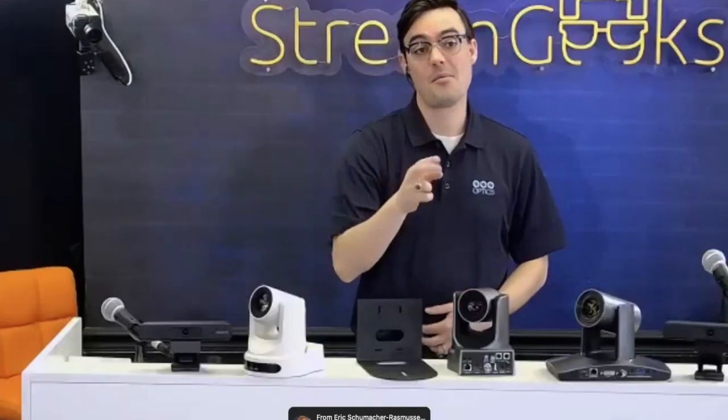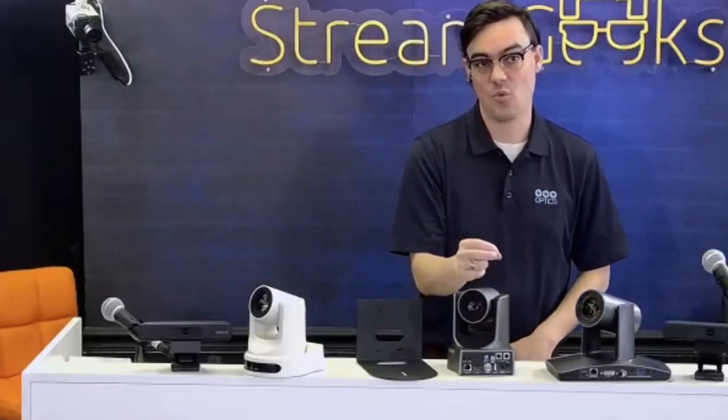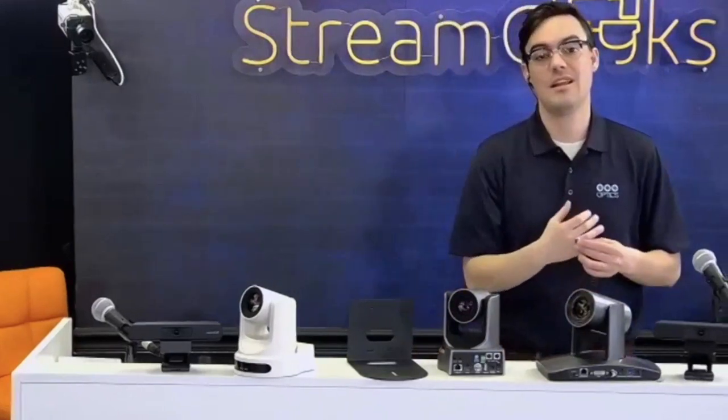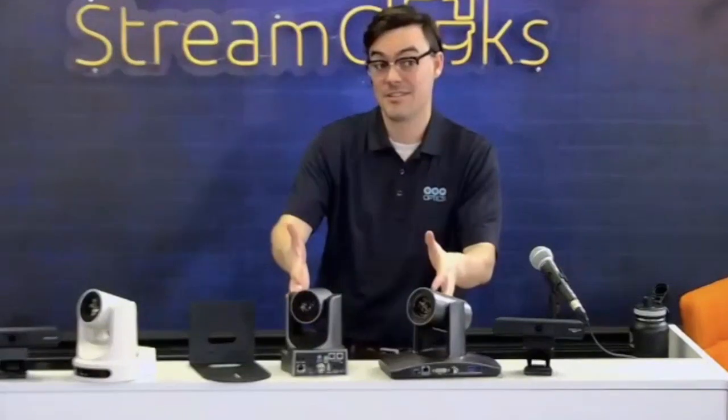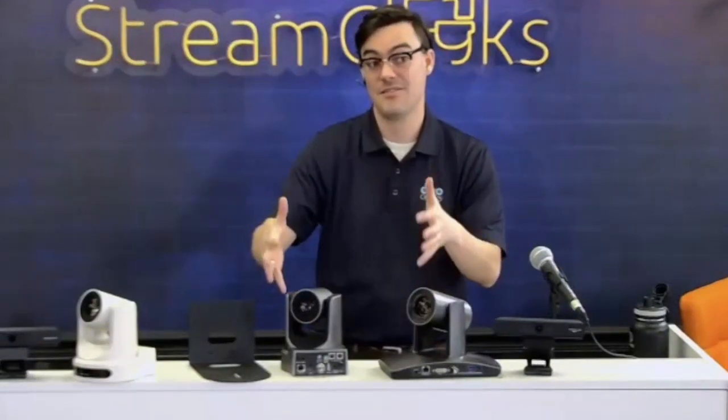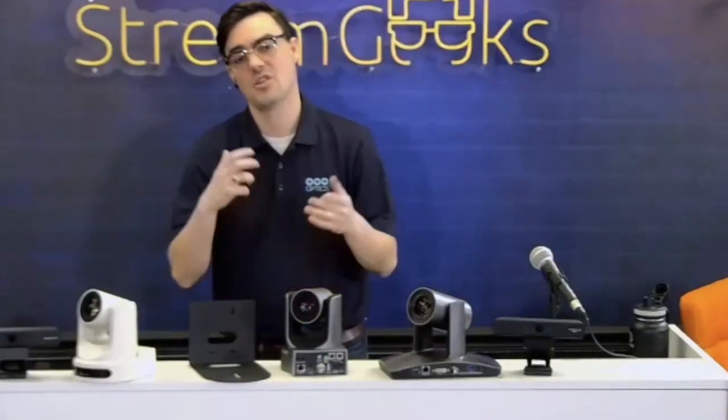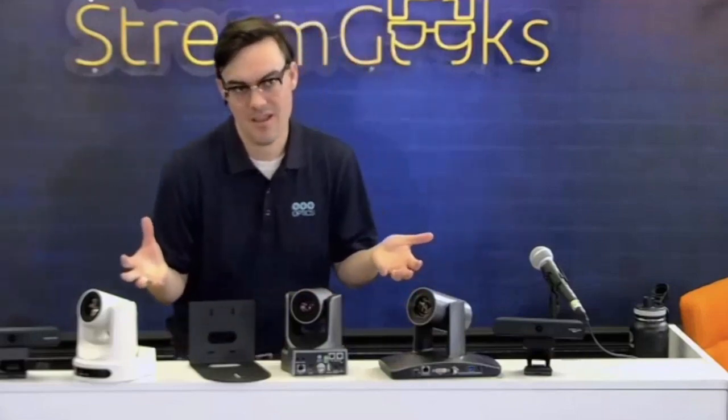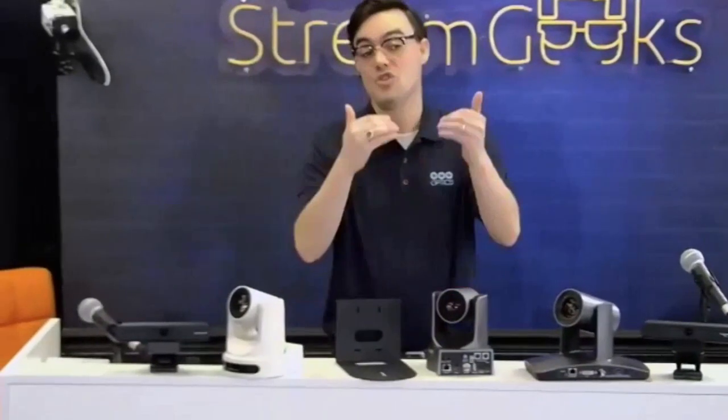I'll be completely honest with you. You probably have a USB bandwidth issue. If you are sending 1080p at 60 frames a second, that's 3 gigabits of data. What you should probably do is turn the cameras down to 720p at 30 frames per second.